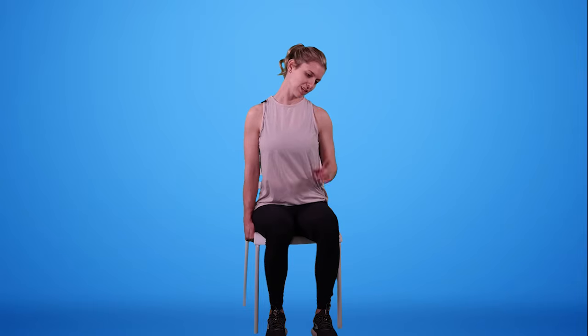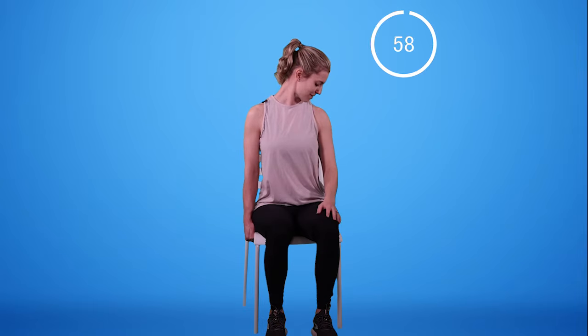Also, over time, we'll tend to rotate that nose away. We want to keep it down. So let's hold for 60 seconds.